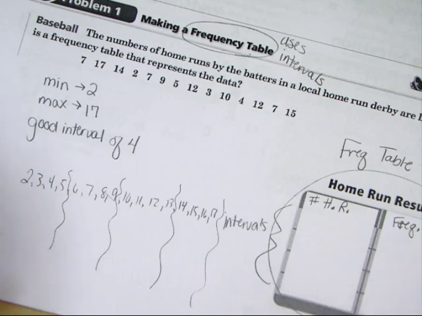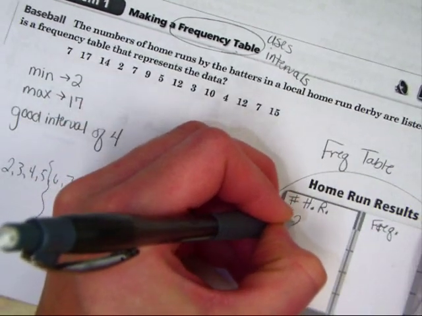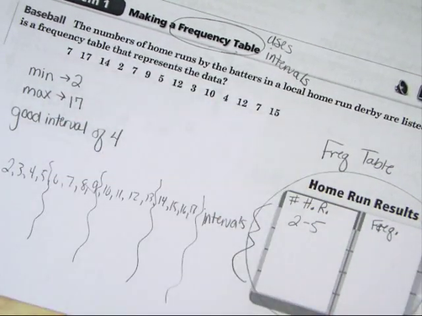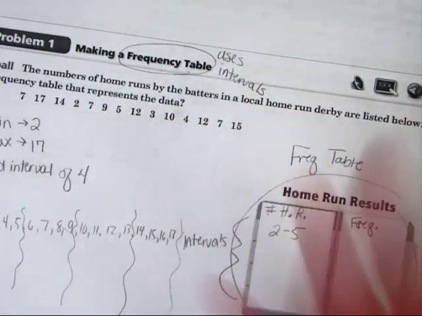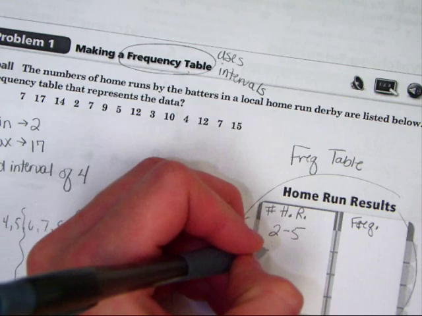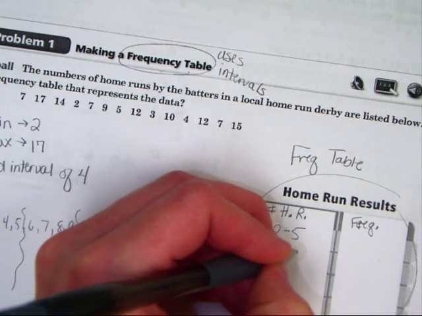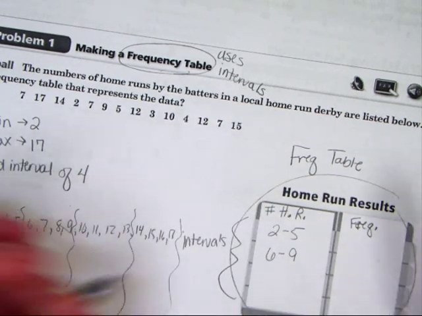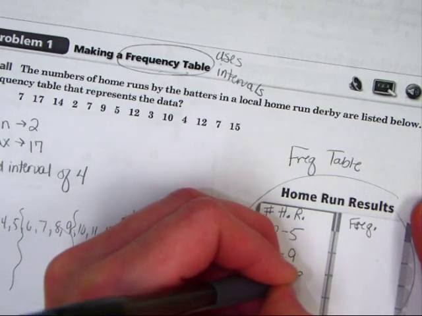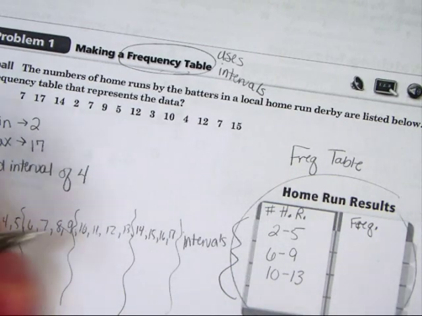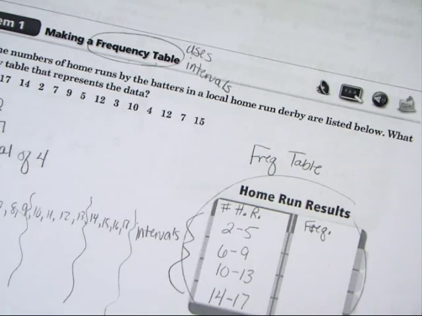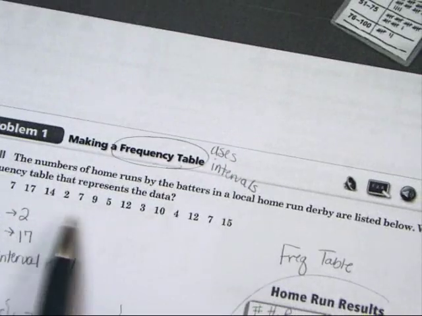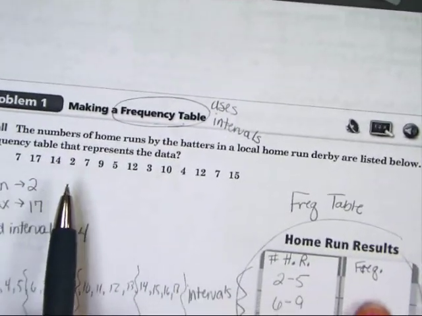Alright, here we go. So this first one's going to be any home runs from 2 to 5. And again, that's intervals of 4 because we have 2, 3, 4, 5. Okay, 4 items. The next one will be 6 to 9. 6, 7, 8, 9. That's 4 items. Then 10 to 13: 10, 11, 12, 13. That's 4 items. And 14 through 17 is another 4 items: 14, 15, 16, 17.